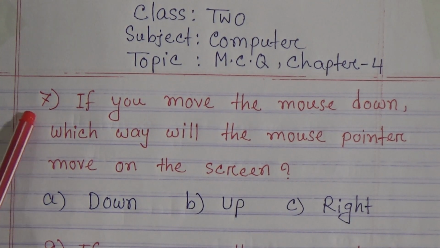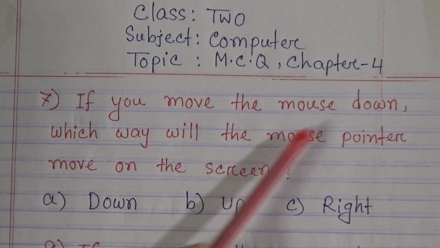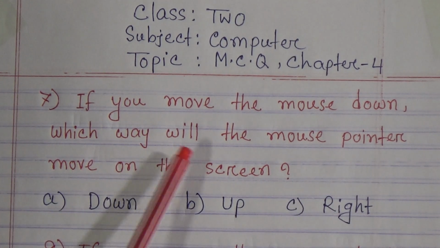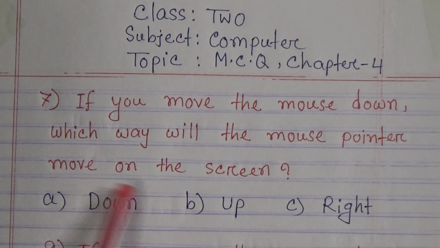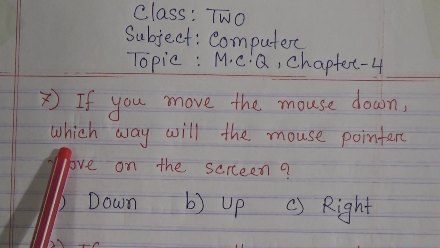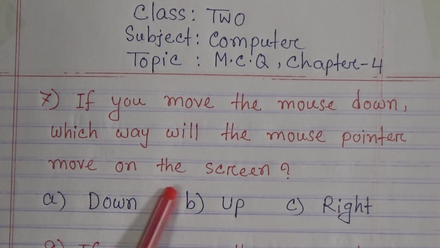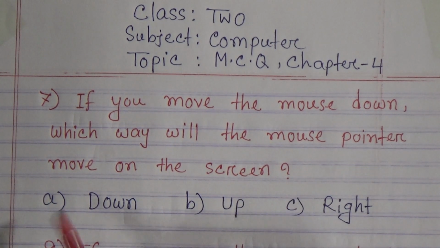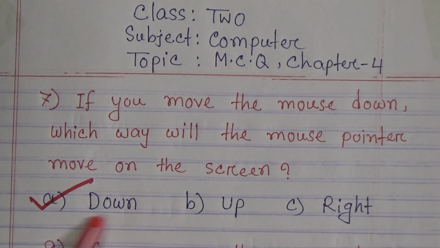Okay, number 7. If you move the mouse down, which way will the mouse pointer move on the screen? It will be down. Option A will be the correct answer. Here 3 options are given, you have to select only 1 option.